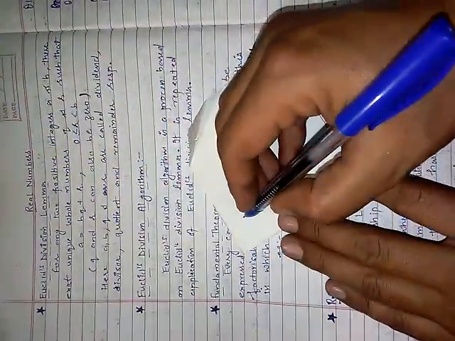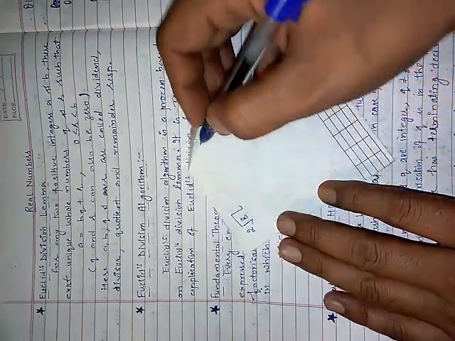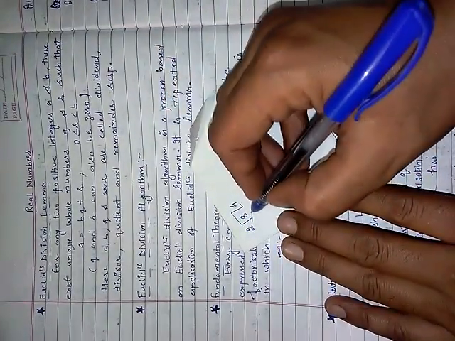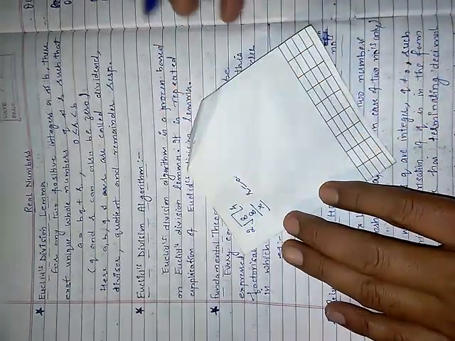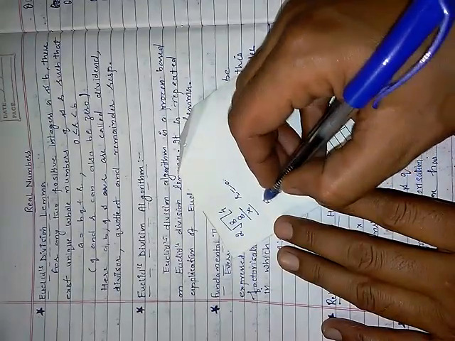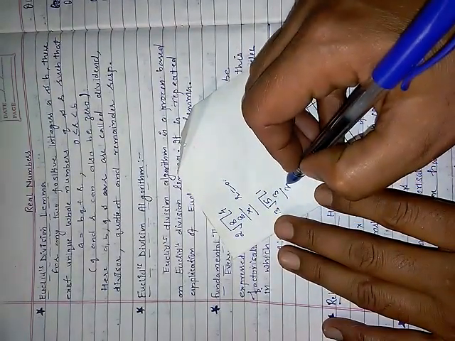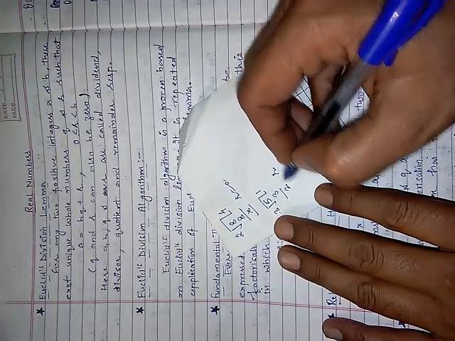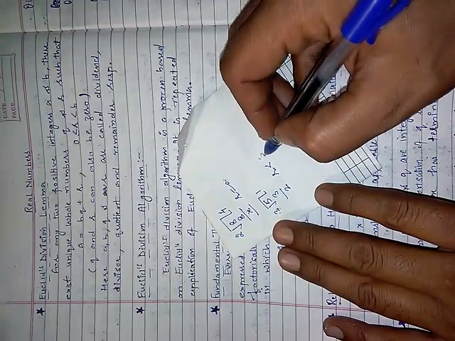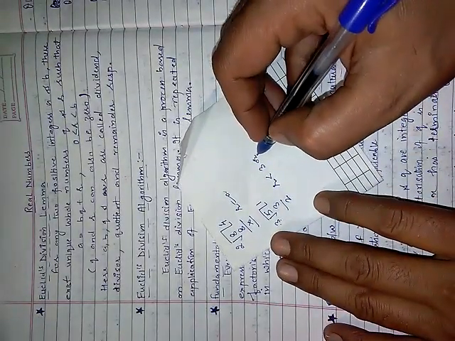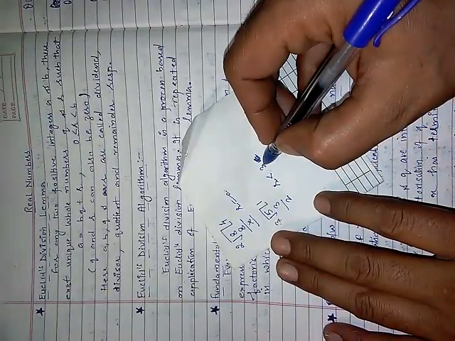Suppose you have two numbers, first number is 8 and you have to divide by 2. So what will you get here? 2 fours are 8. So what is the remainder here? Remainder is equal to 0. Then start dividing 5 by 3. Then 3 ones are 3. The remainder is what? 2. Remainder is equal to 2, right? That is less than this 3. Remainder is less than 3.